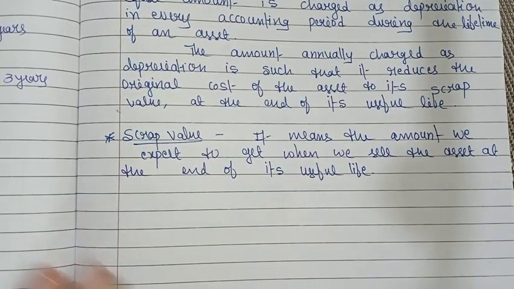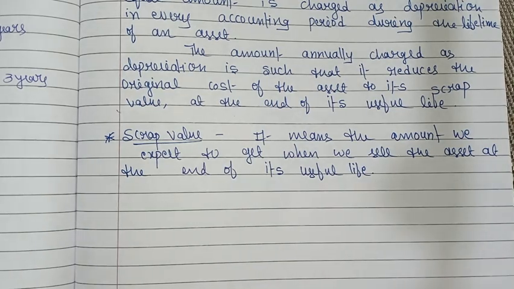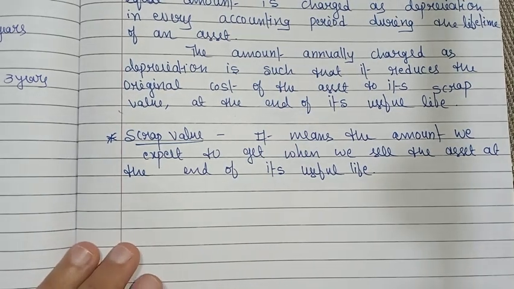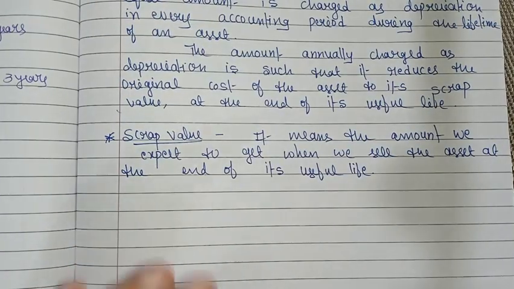It's like the leftover value after the asset is fully used. Clear? So I hope scrap value is clear to you all.